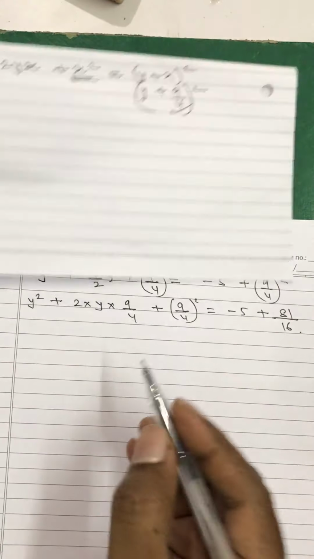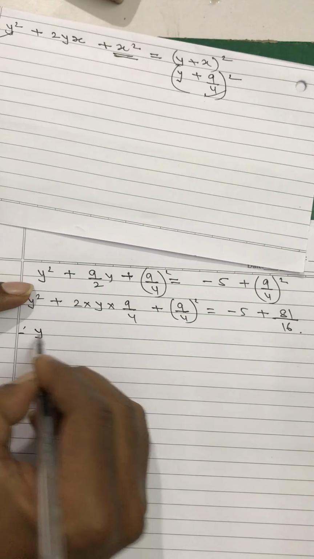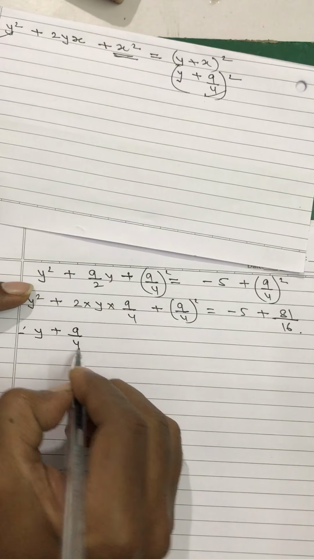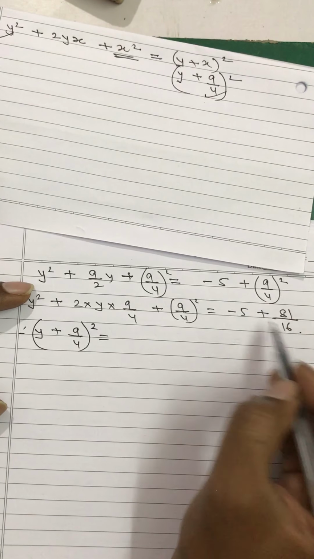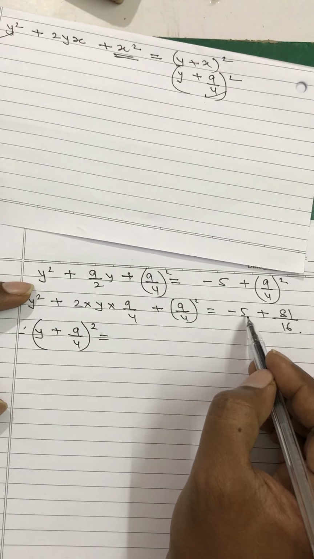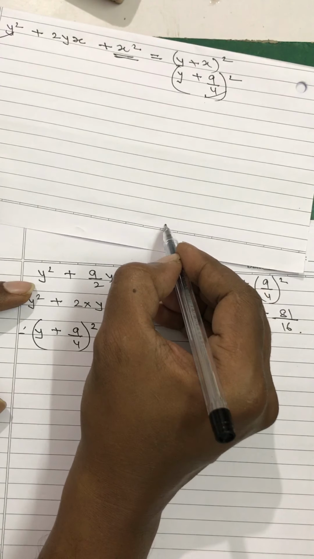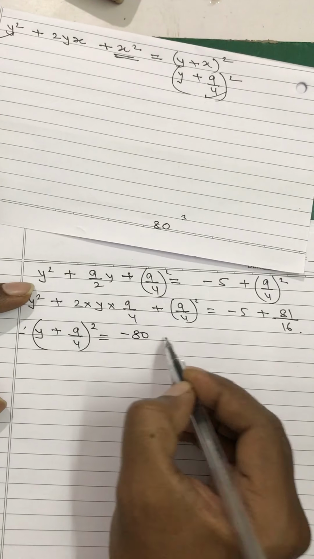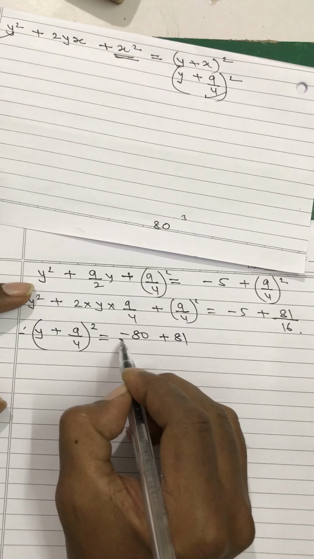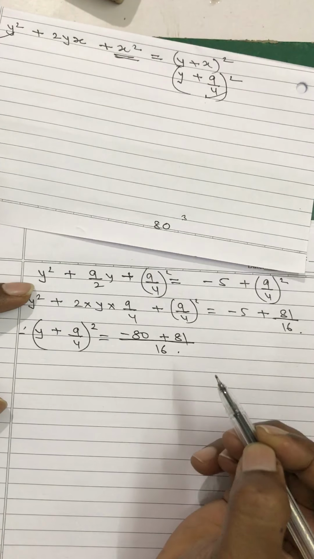That means this is right. (y plus 9 upon 4) whole square is equal to, if I solve this also, I have to multiply by 16. 16 5s are 80, minus 80 plus 81 upon 16.